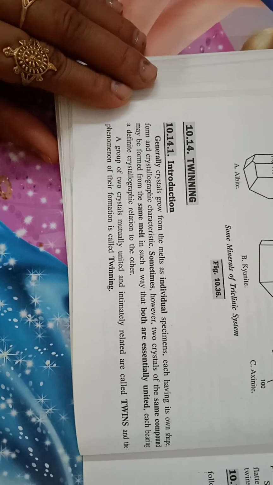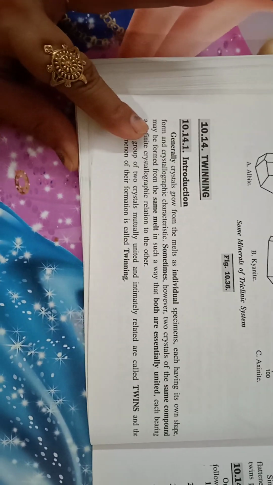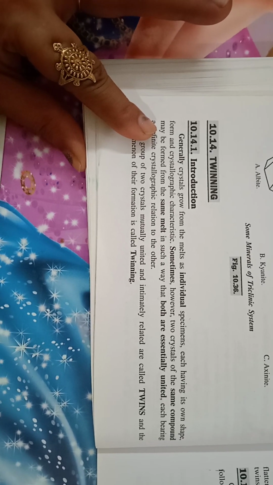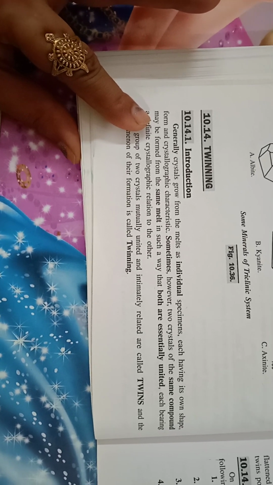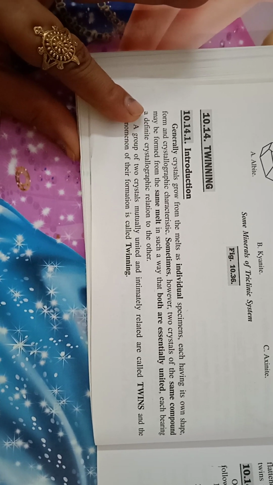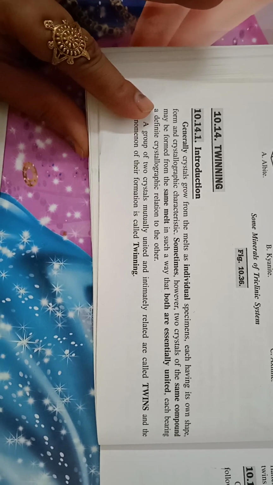Twinning. This is a most important topic. Introduction. Generally, crystals grow from the melt as individuals, each having its own shape, form, and crystallographic characteristics.